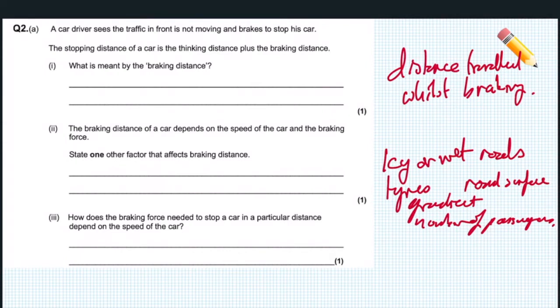And how does the braking force needed to stop a car in a particular distance depend on the speed of the car? If you think about it, a car that's travelling at 30 miles an hour needs a certain amount of braking force to stop it in a particular distance. If we double that speed, we also need to have a much greater braking force.